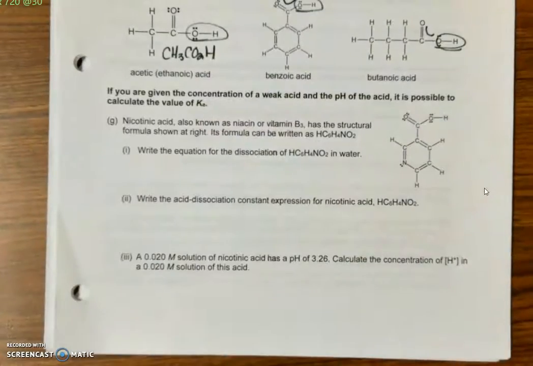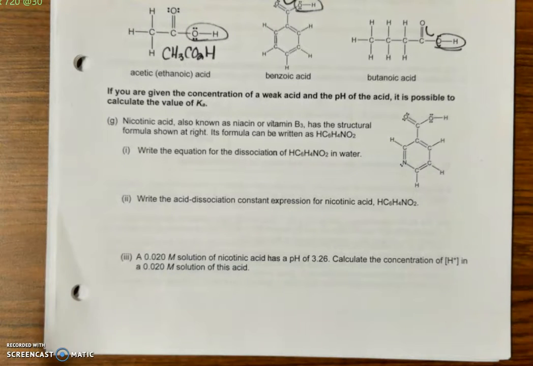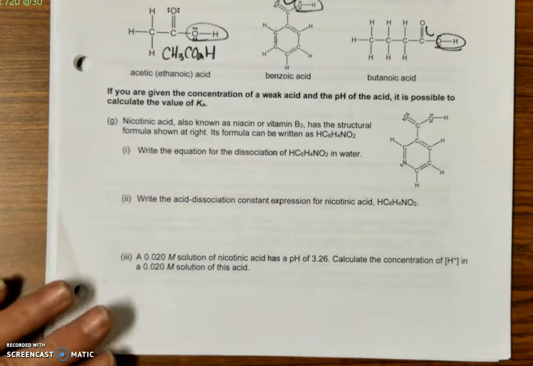So the first kind of problem that we're going to work is if you are given the concentration of a weak acid and the pH of the acid, it is possible to calculate the Ka. What we're going to do is walk through the steps really slowly, and I think you'll recognize all of this. This will make perfect sense.